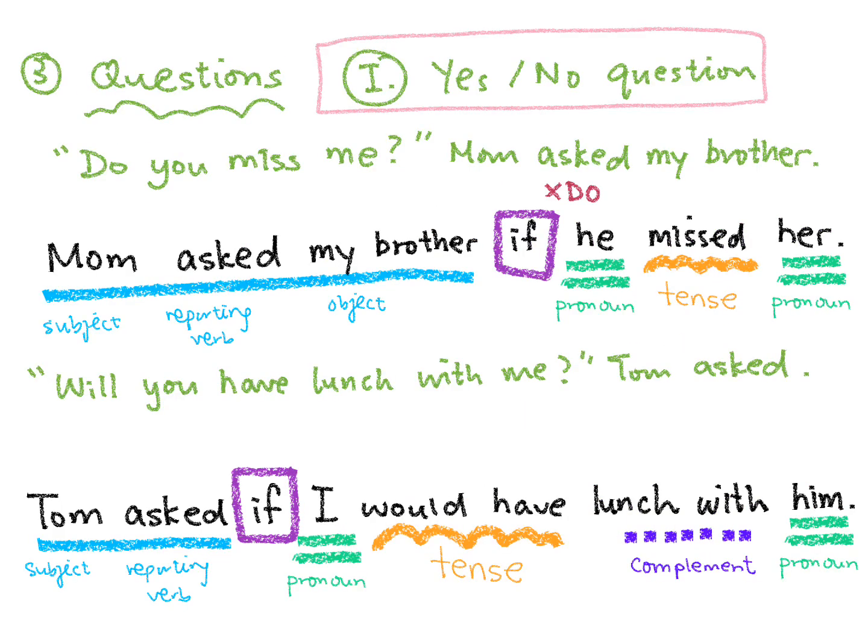Okay, now let's move forward to a little bit harder stuff. That is to report a question. Let's start with yes/no question. Take a look at the first sentence. "Do you miss me?" Mom asked my brother.